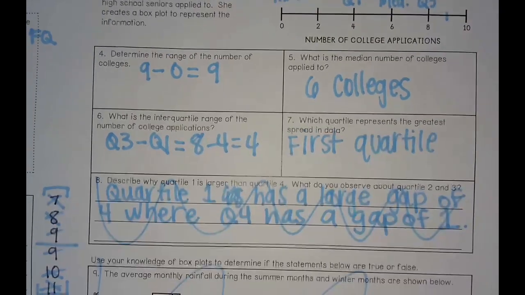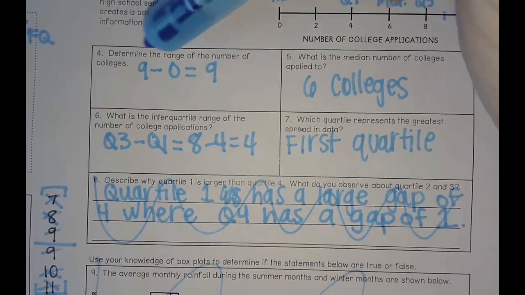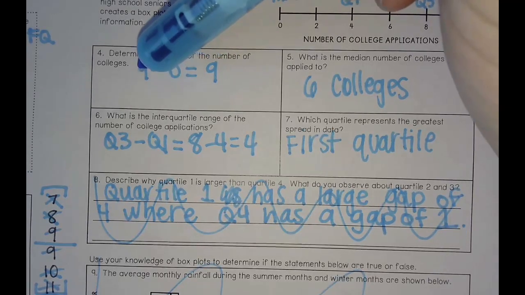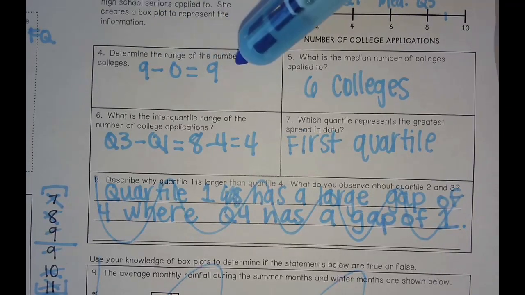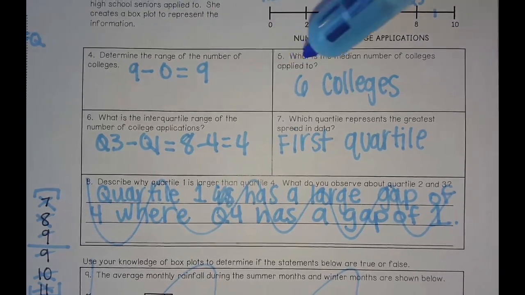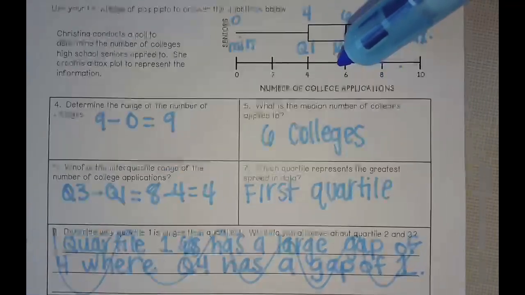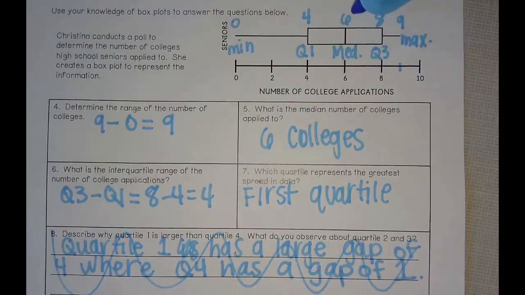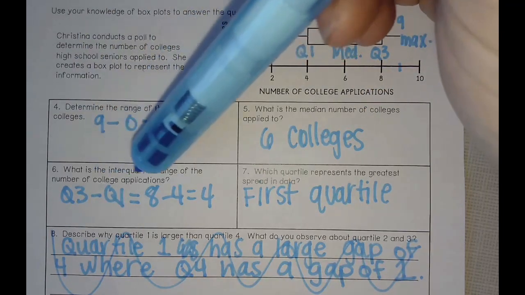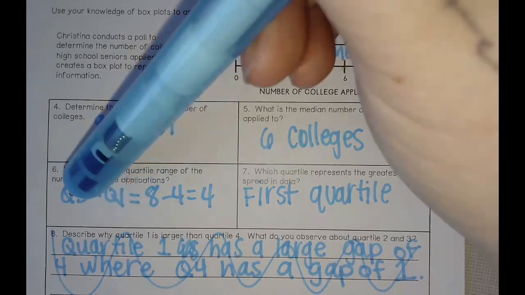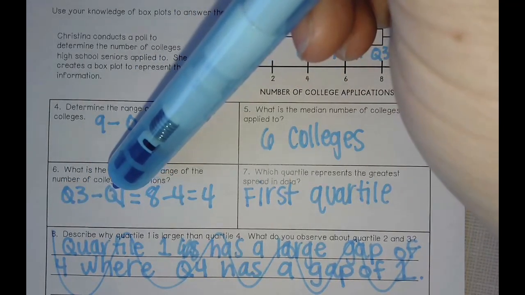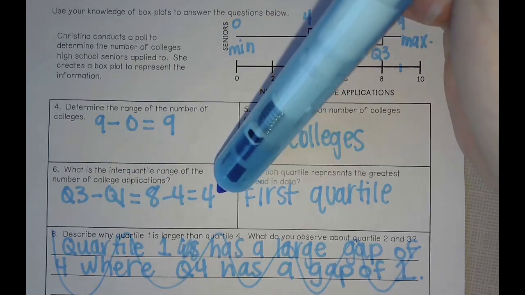Okay, so determine the range. We take our maximum minus our minimum, and we get 9. Okay, the median is already labeled at 6. So 6 colleges are the median. Interquartile range, we take quartile 3 minus quartile 1. So 8 minus 4, which is 4.